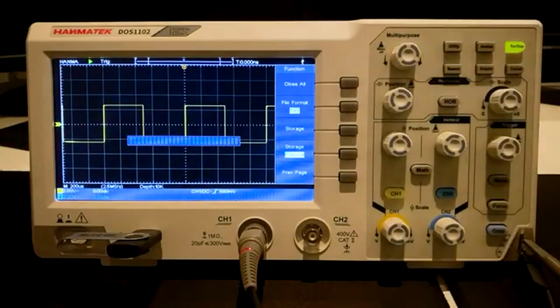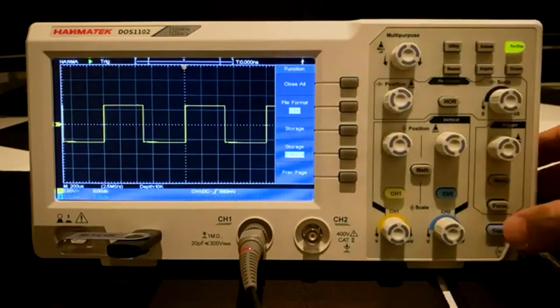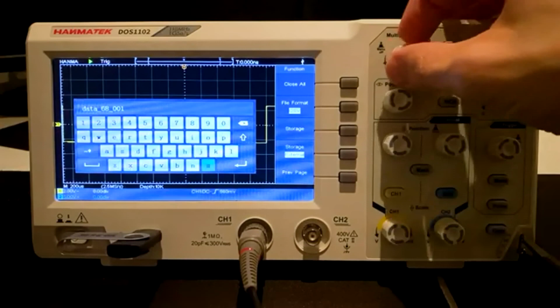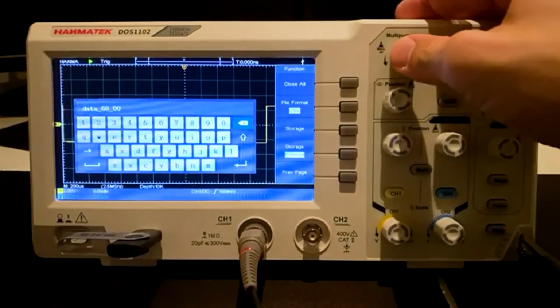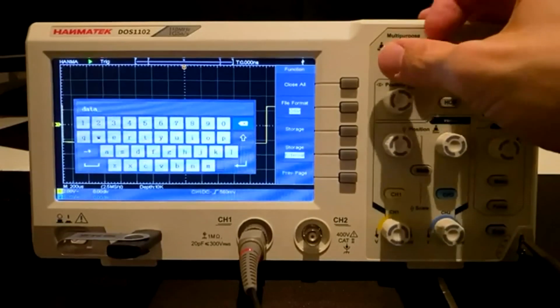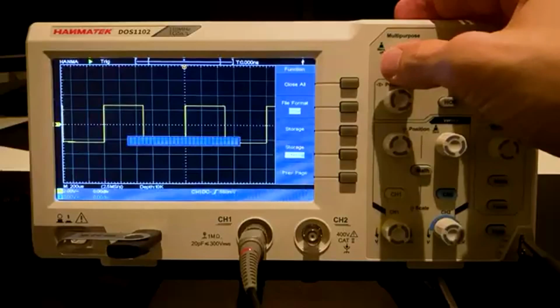The image should also be saved as a CSV file. For this, CSV is chosen. The shortcut Copy button is pressed. A file name is chosen and the CSV file is written to the USB stick.